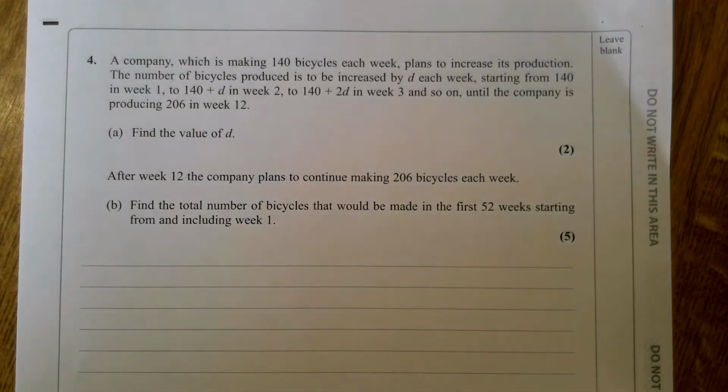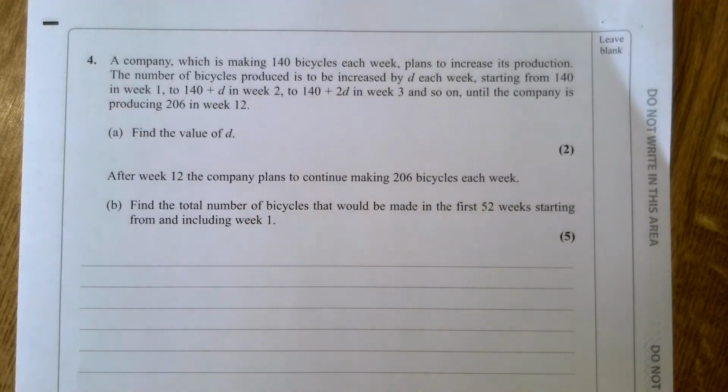So, a company is making 140 bikes each week and plans to increase its production. The number of bikes produced is to increase by D each week, starting from 140 in week 1, to 140 plus D in week 2, to 140 plus 2D in week 3, and so on, until the company is producing 206 in week 12. Okay, so this tells me that we have an arithmetic progression.